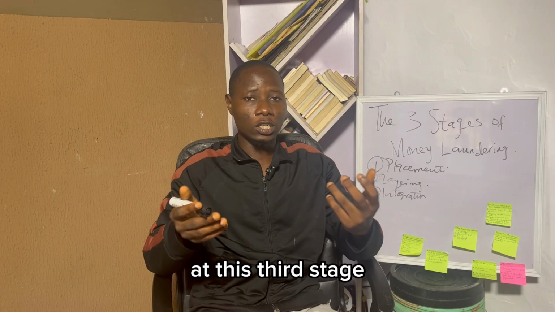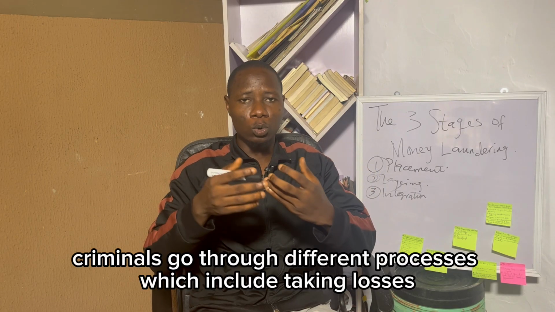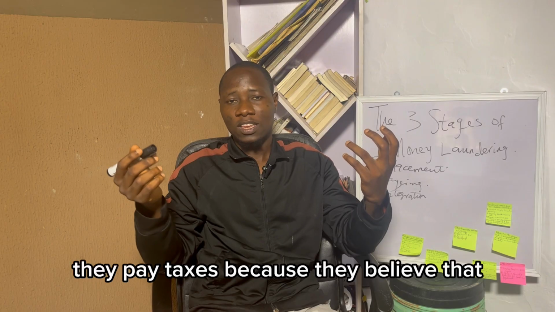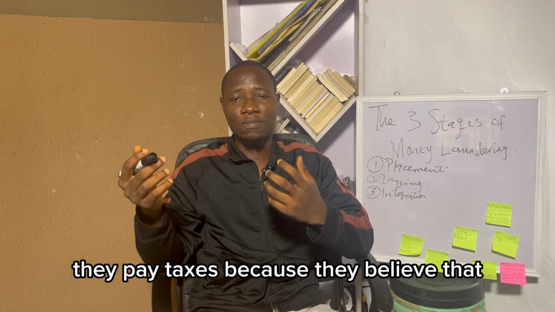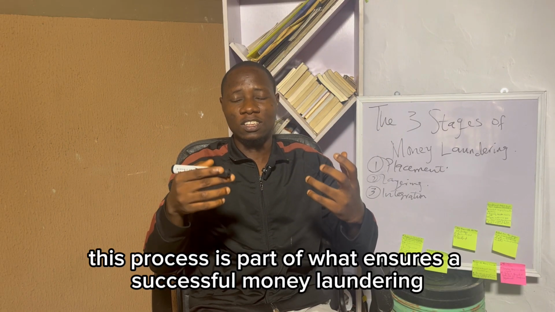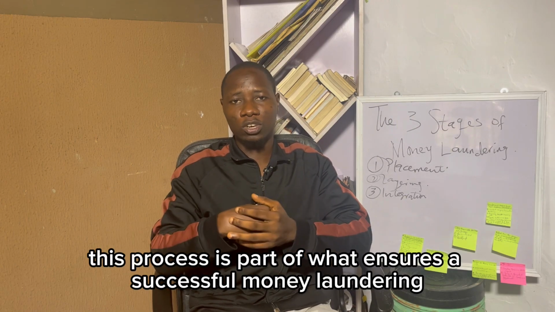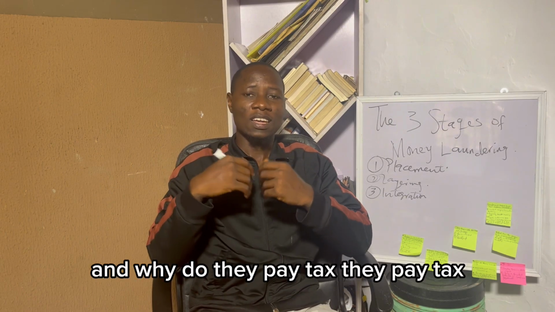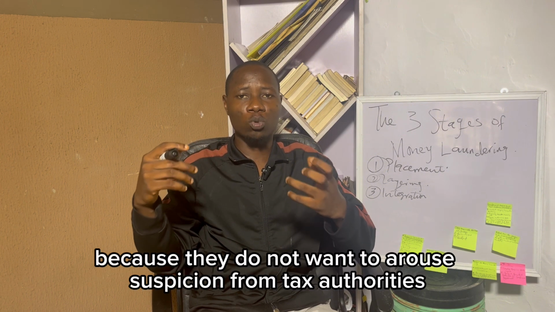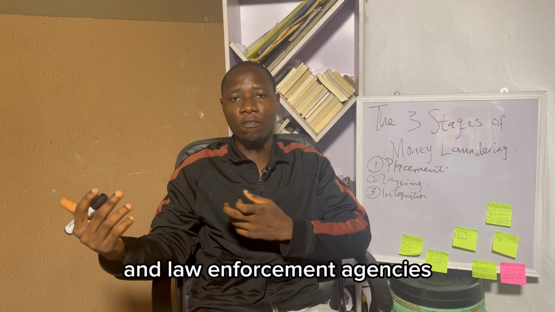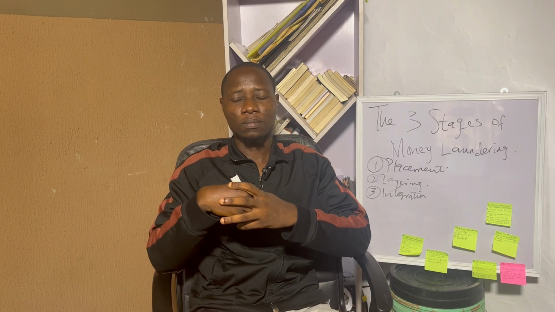At this third stage, criminals go through different processes which include taking losses. They pay taxes because they believe that this process is part of what ensures a successful money laundering. And why do they pay tax? They pay tax because they do not want to arouse suspicion from tax authorities and law enforcement agencies.